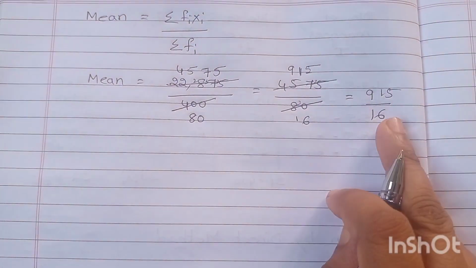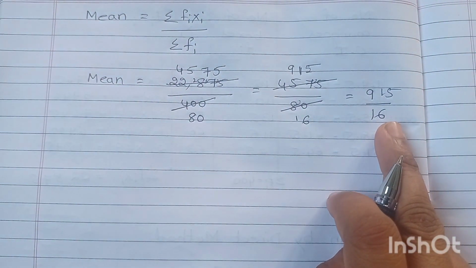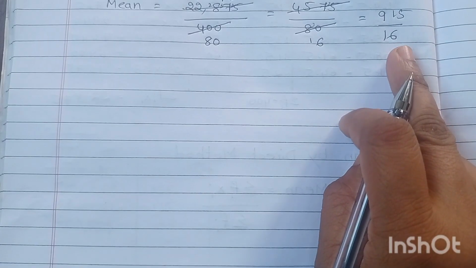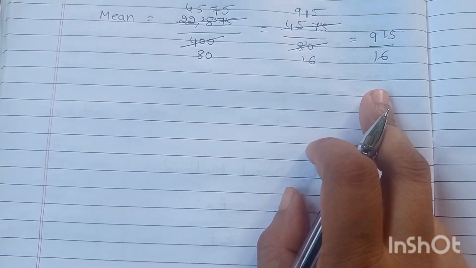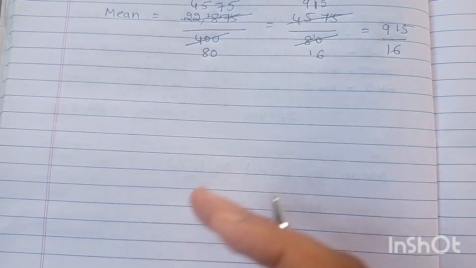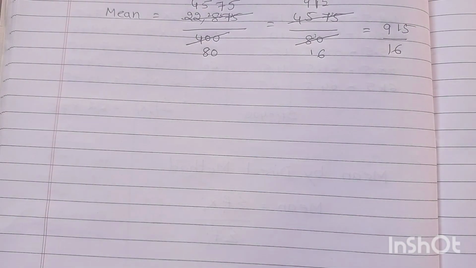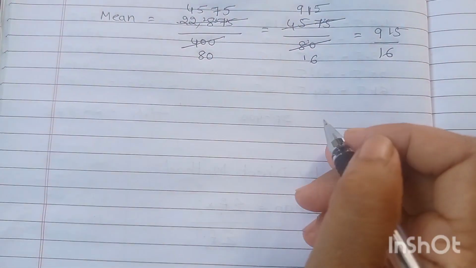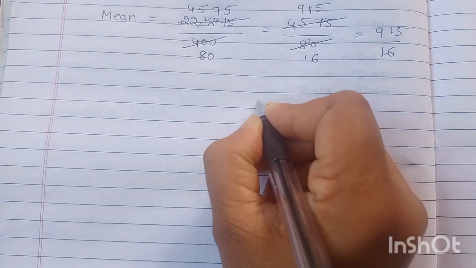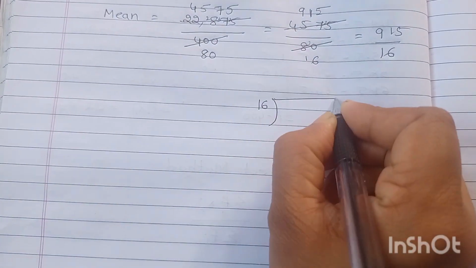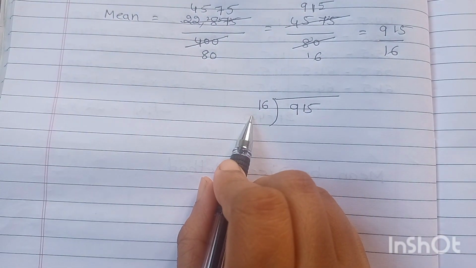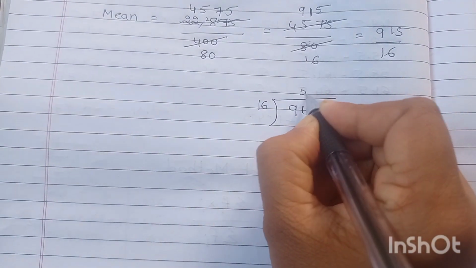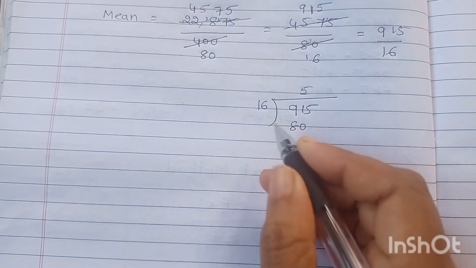Now let me divide this by the division algorithm method. Okay. Or you can cancel it directly. But so many of them will get confused. So let me use the division algorithm method. See here. 915, we have to divide it by 16. 16 5s are 80.